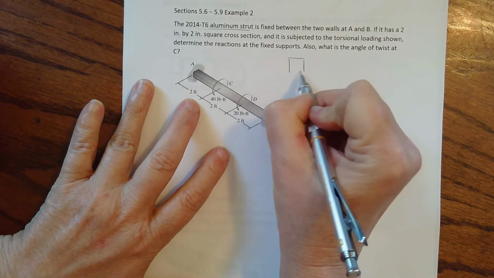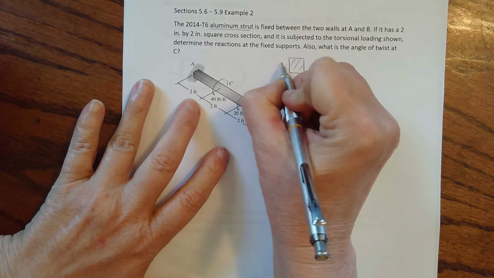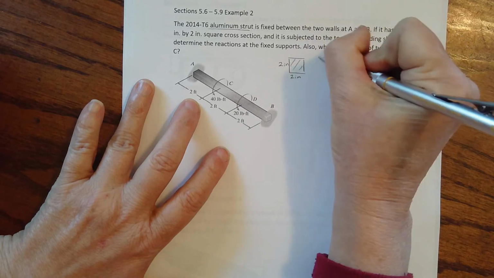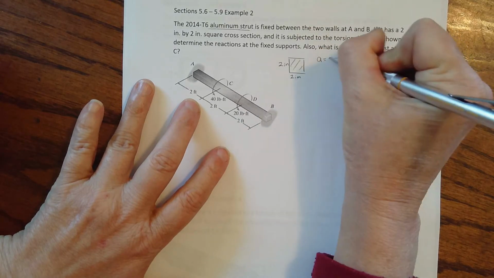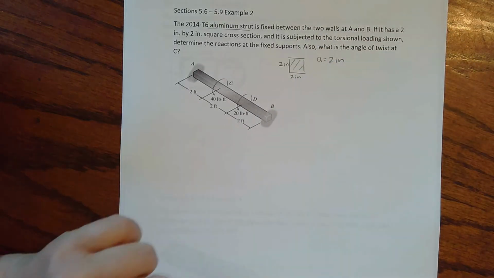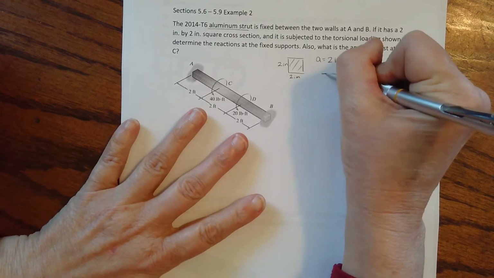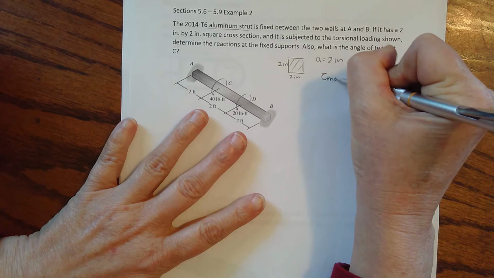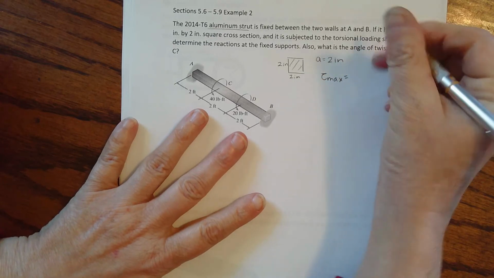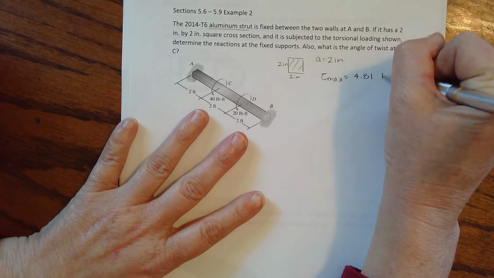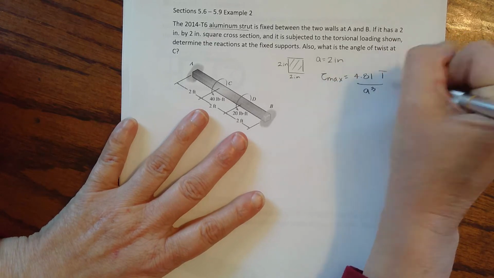So let's just go ahead and draw this out. And I know that it's a 2-inch by 2-inch. And if I go and look at the chart, then these sides are called A. So A is 2 inches. If I look at our chart in the book, and I'm going to find my shear stress, it is 4.81 torque divided by A cubed.